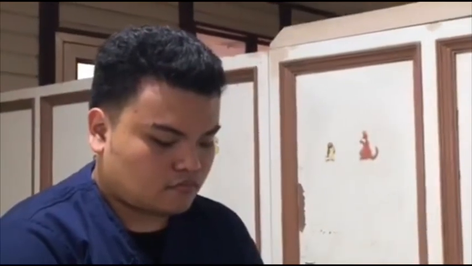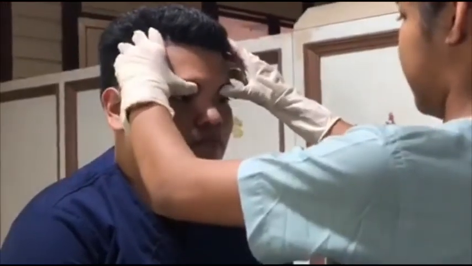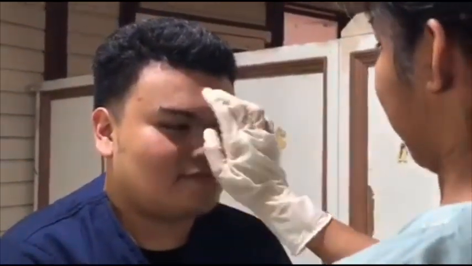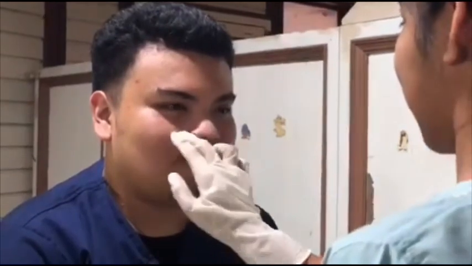First, I will palpate the frontal and maxillary sinuses. Sir, do you feel any pain? No. Upon palpating the frontal and maxillary sinuses of the patient, there is no tenderness. Then next, I will percuss the frontal and maxillary sinuses of the patient. Sir, do you feel any pain? No. Upon percussing the frontal and maxillary sinuses of the patient, there is no tenderness.